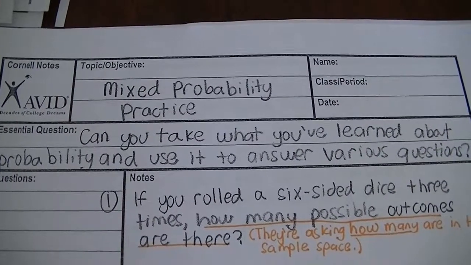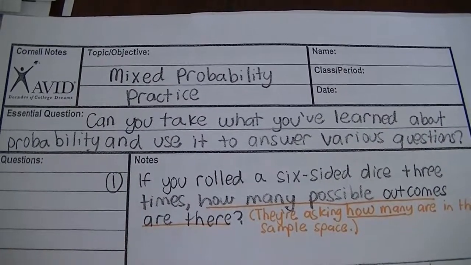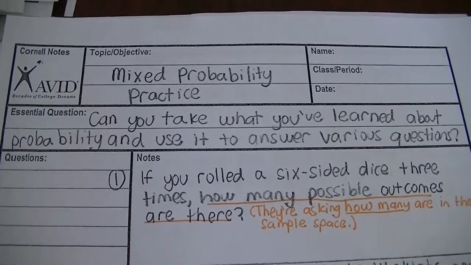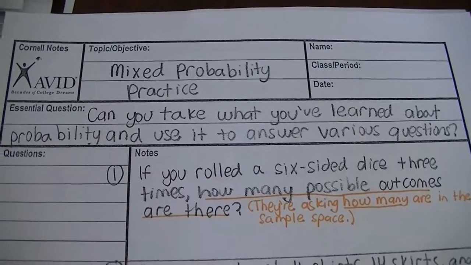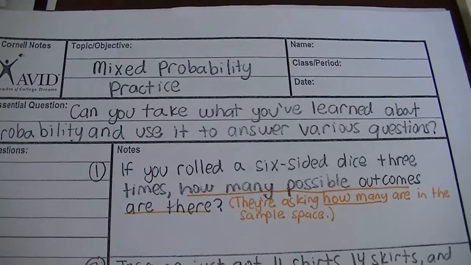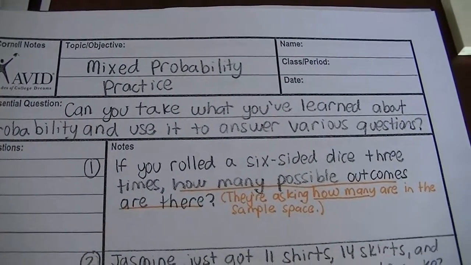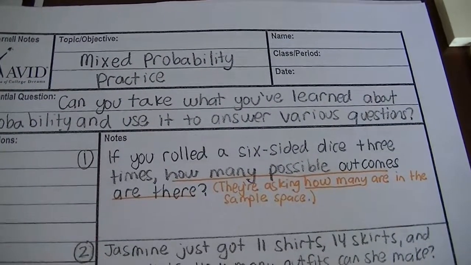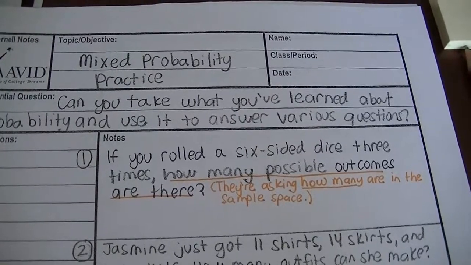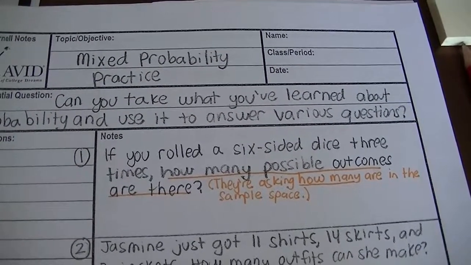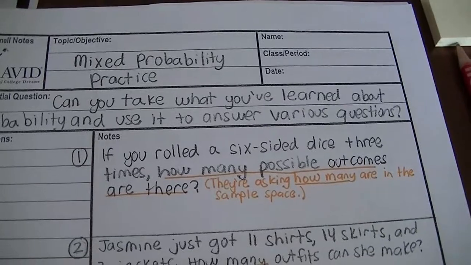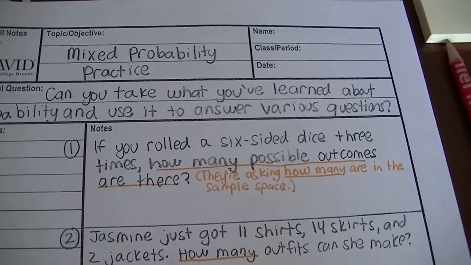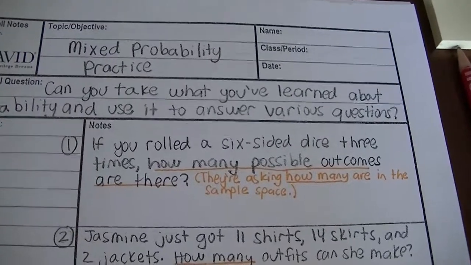The topic is mixed probability practice. The essential question is, can you take what you've learned about probability and use it to answer various questions? You'll see that these examples throughout these notes are a mixture of different types of probability we've covered. There'll be some compound events, some independent and dependent events, and some counting trees involved. So it's really just a mix of everything we've covered, okay?